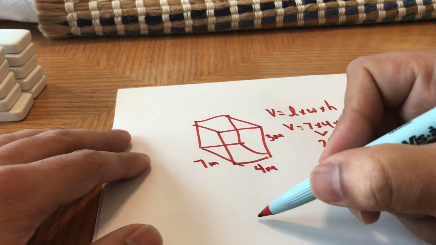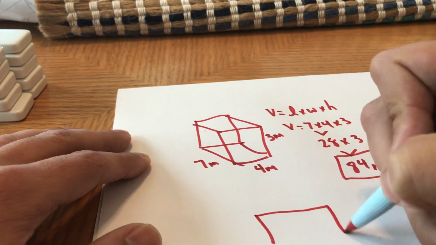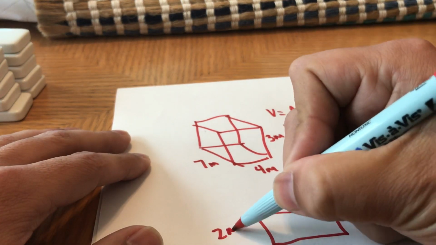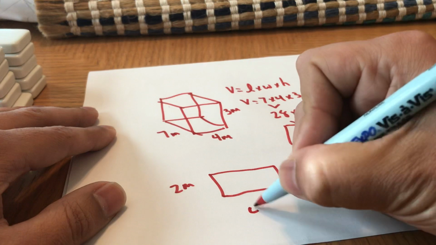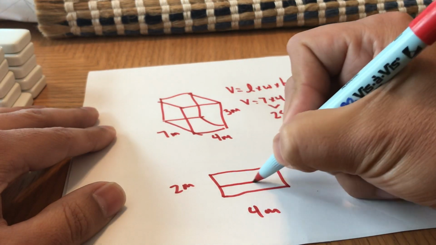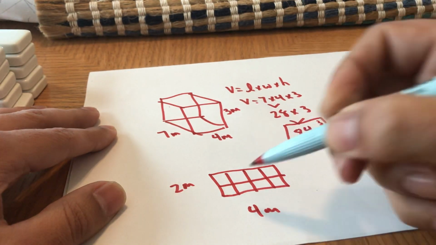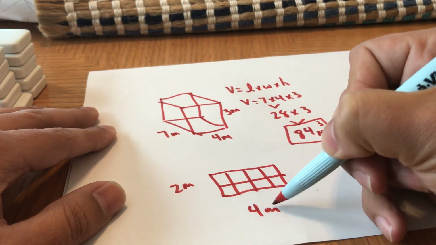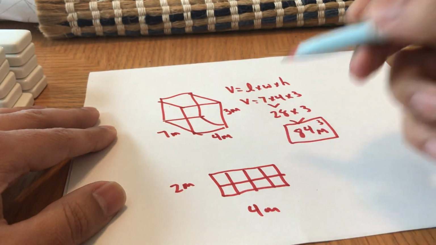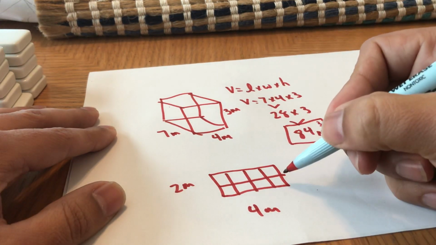Now, sometimes they'll just want you to count all the little squares in there. So if it gives you something like, let's say this is 2 meters, and let's say this is 4 meters. That means this one has 4 this way. See that? There's 1, 2, 3, 4. There's my 4. 1, 2. There's my 2. But remember, that's only for area.